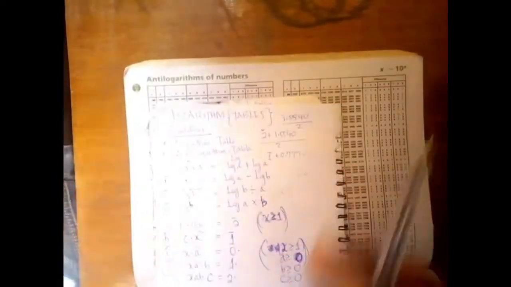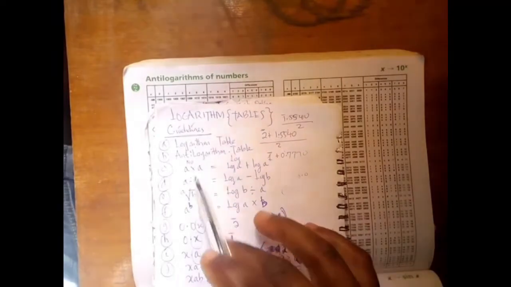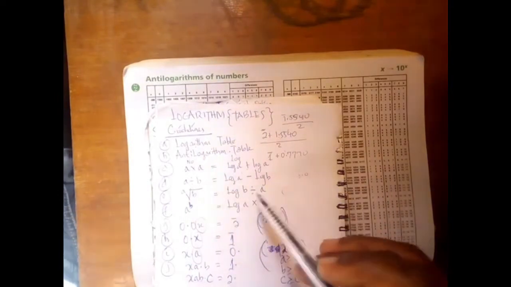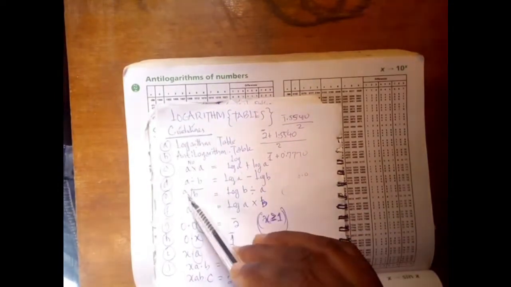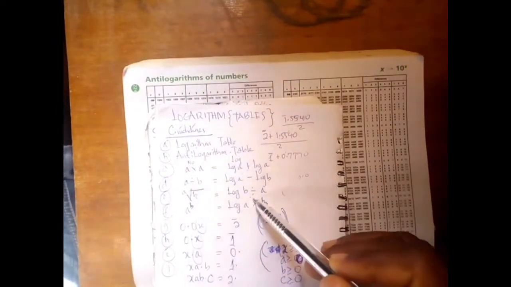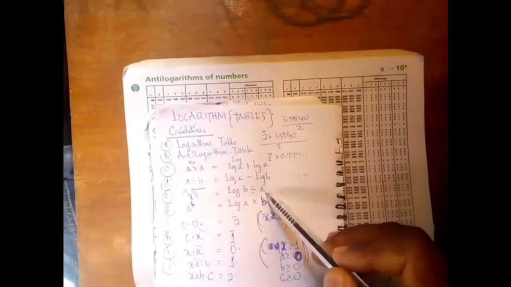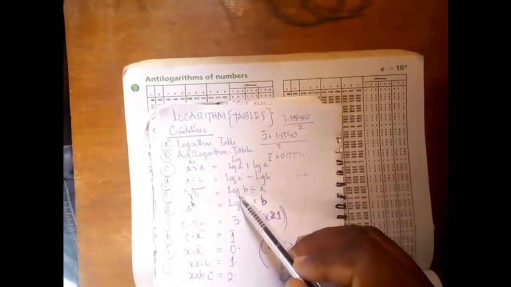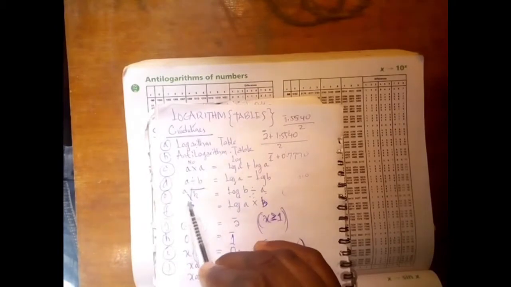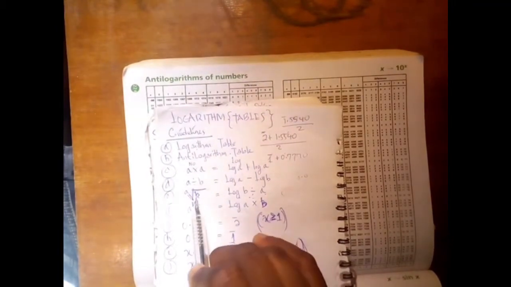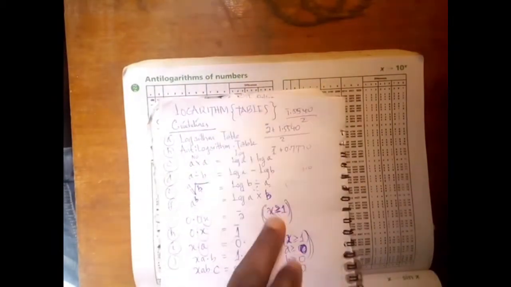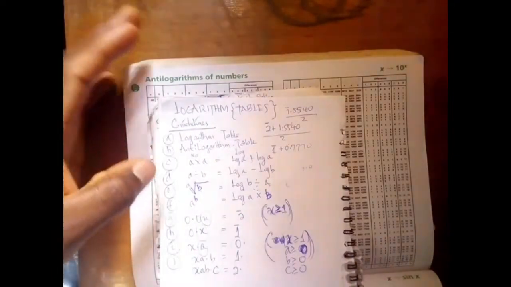So these are some of the laws, just like we've actually taken. Just to remind ourselves, a times b is the same thing as saying log a plus what? Log b. A divided by b is the same thing as saying log a minus log b. The a-th root of b is the same thing as saying log b divided by what? Divided by a. So when you have a to the power of b, it is the same thing as saying what? b times log a, when it comes to log of numbers.